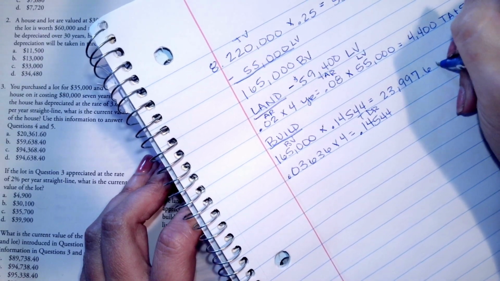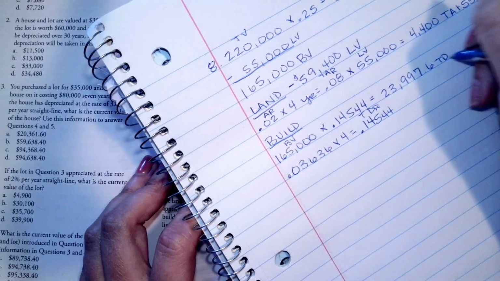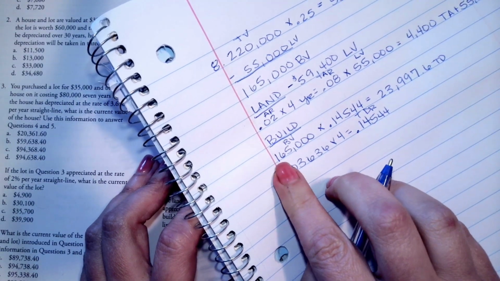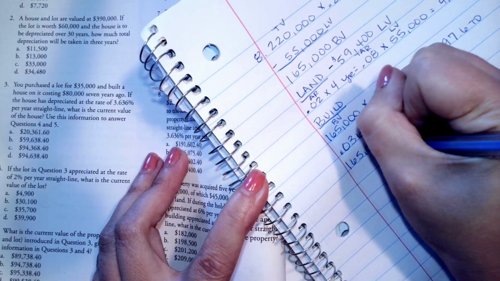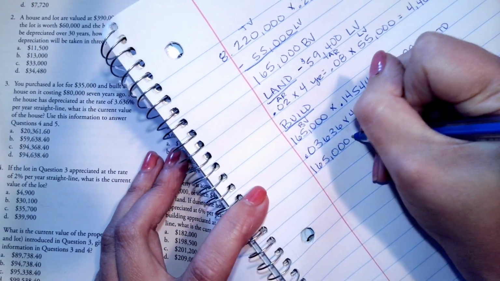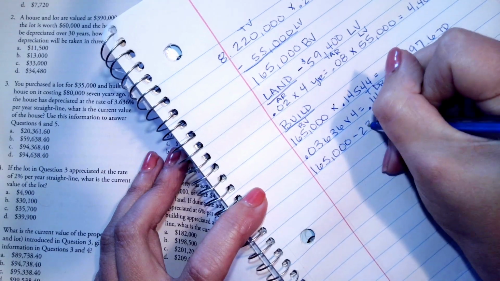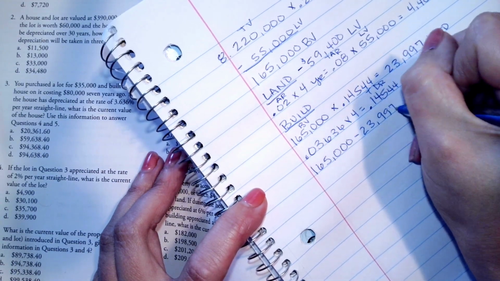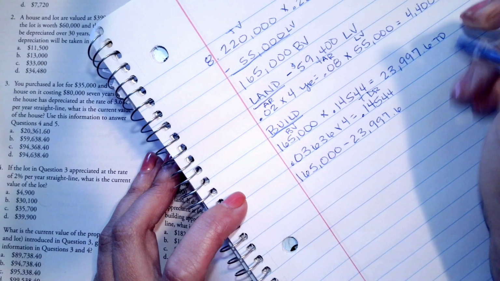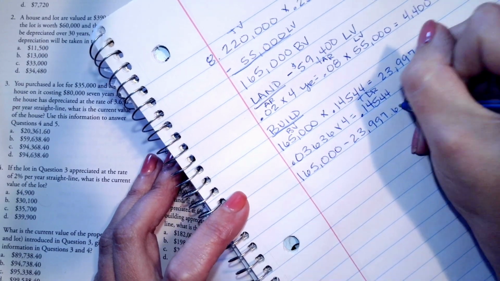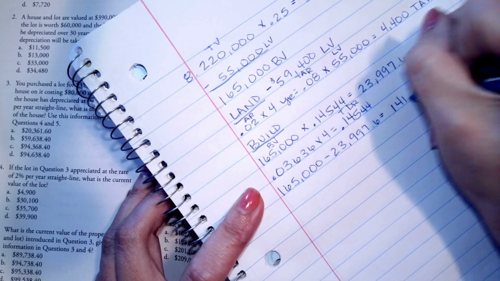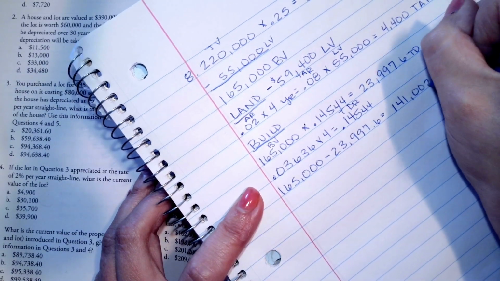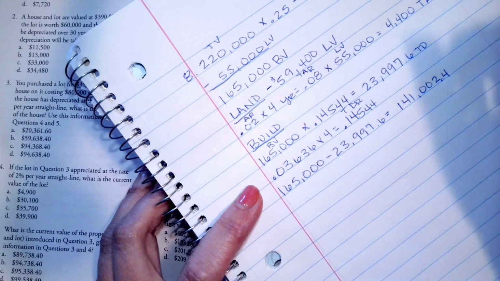This is the total depreciation. But we have to take it away from the 165. So we do the 165. We're going to take away how much it depreciated by, which is 23,997.6. And you get 141,02.4. So this is our building value.